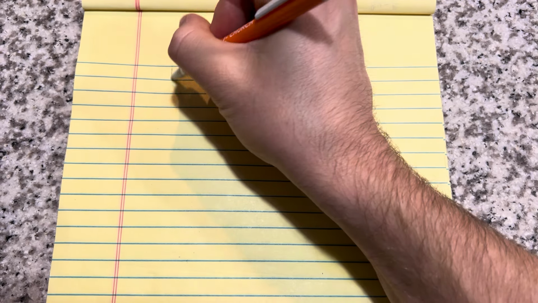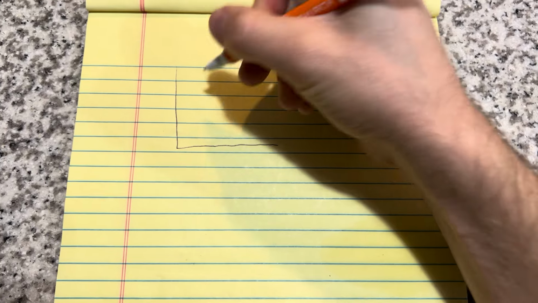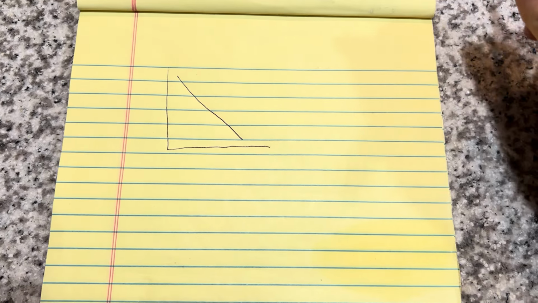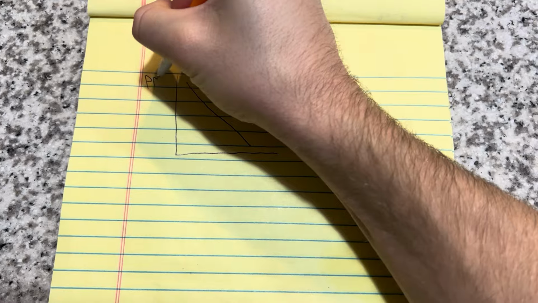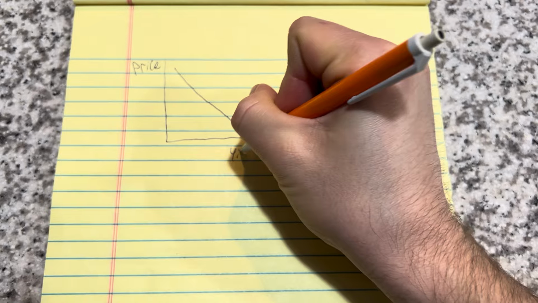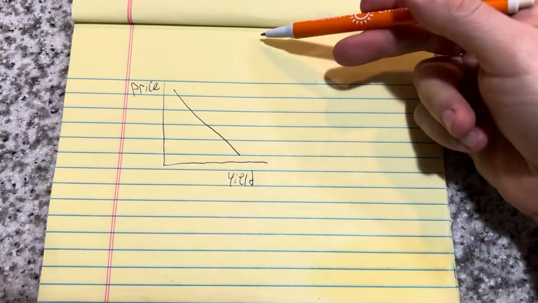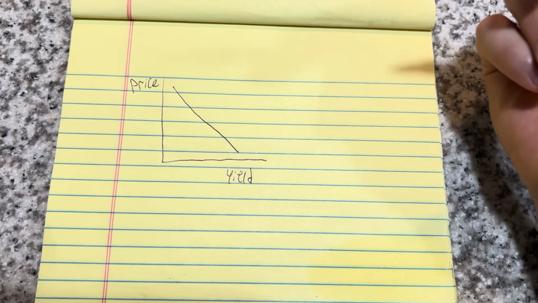We have an inverse relationship between bond price and yield, right? So this is price, this is yield. First of all, why? Why is there an inverse relationship?